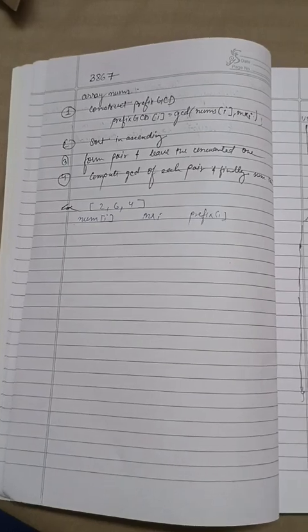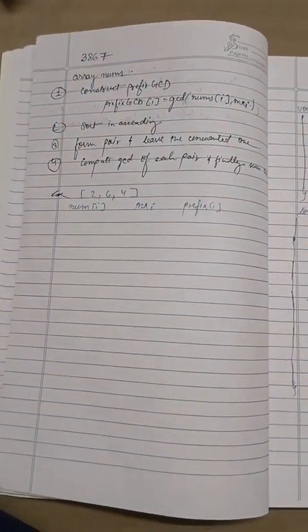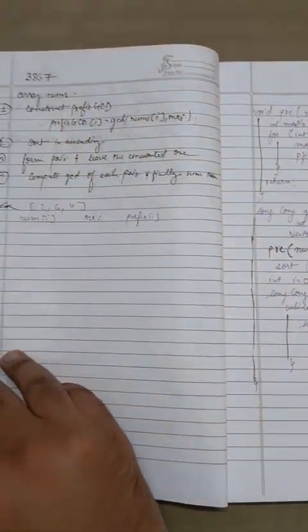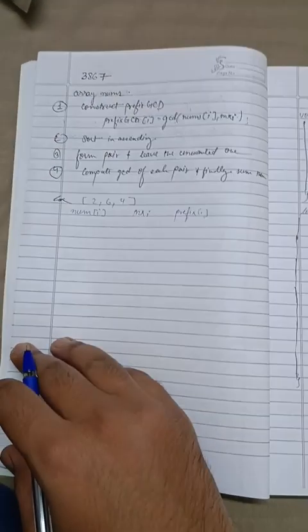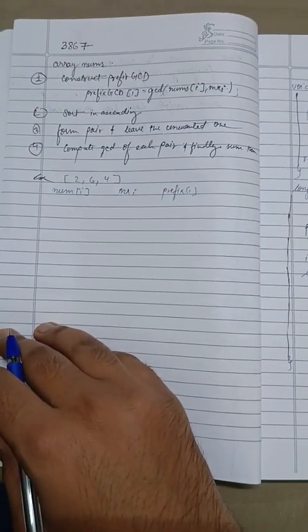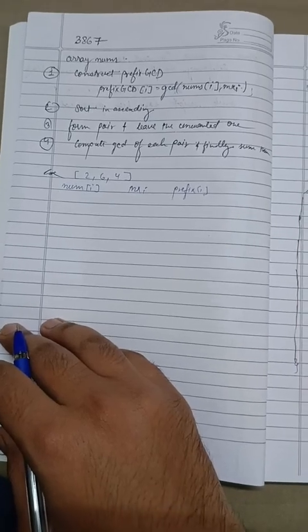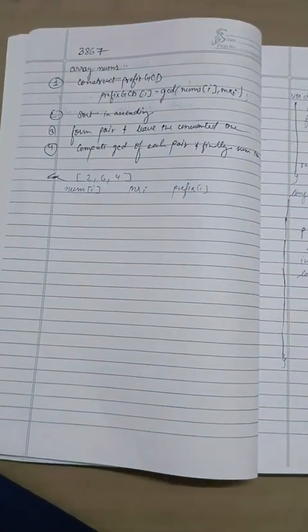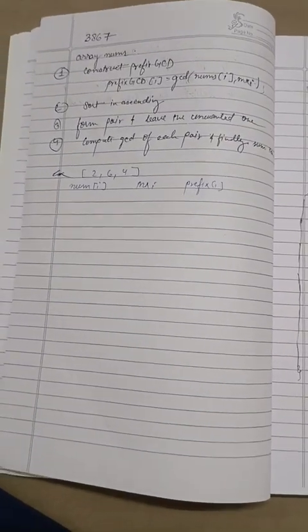Hello everyone, today we will talk about the LeetCode number 3867. Today it is the problem of the day and the question is GCD sum. It's a medium mark problem, and if you have already read the question carefully, then the question already tells how to solve it. We only have to go through the question's process.